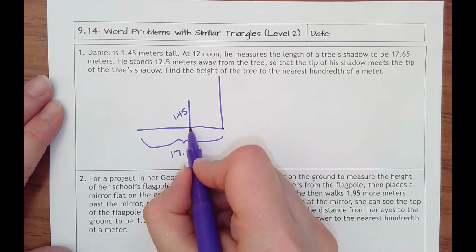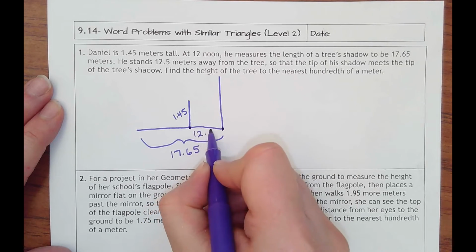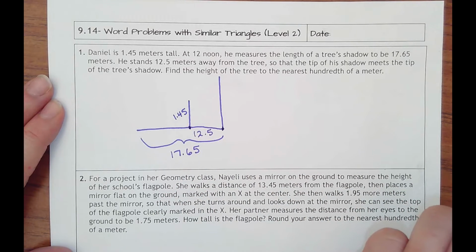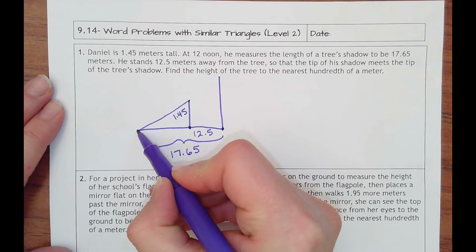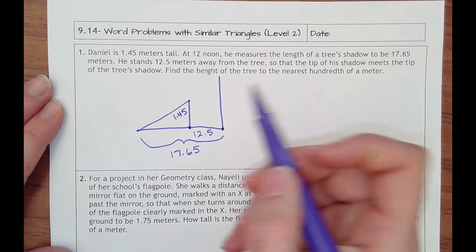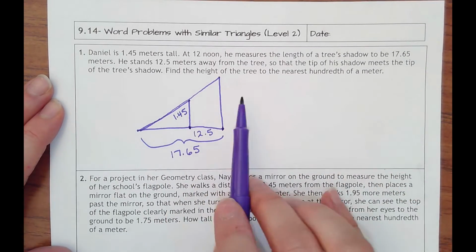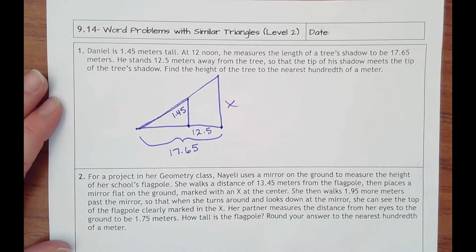He stands, so him to the tree is 12.5 meters away, so that the tip of his shadow, shadows are cast down, right, diagonal, like a hypotenuse, meets the tip of the tree's shadow. So they both meet here. Find the height of the tree to the nearest hundredth of a meter.